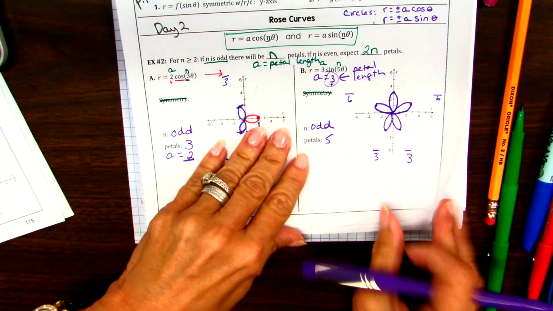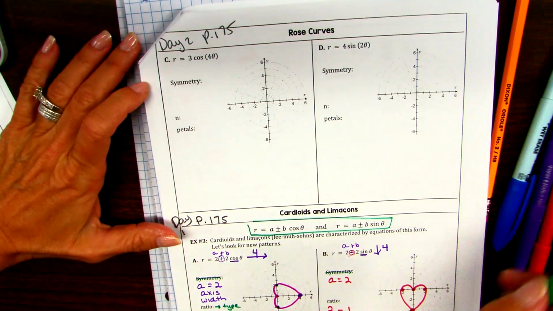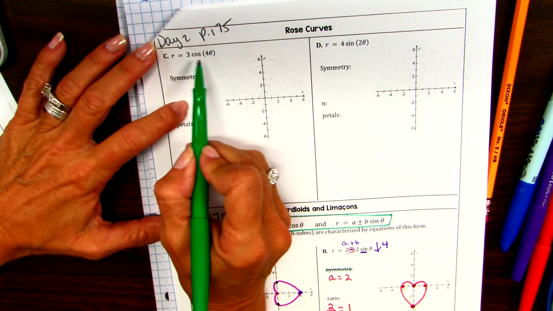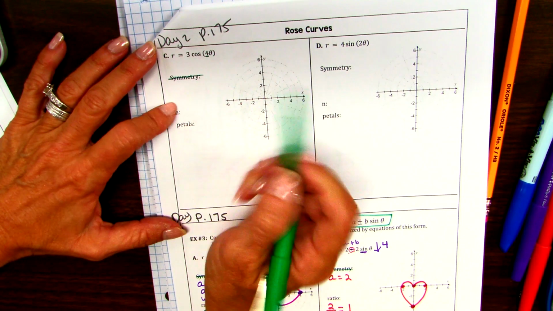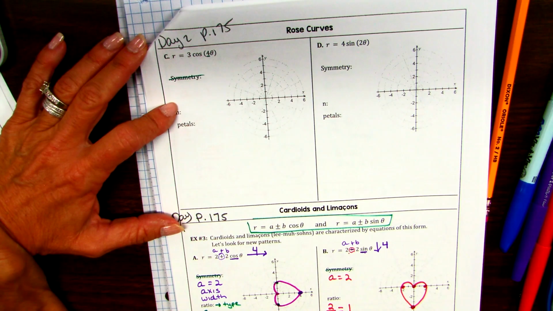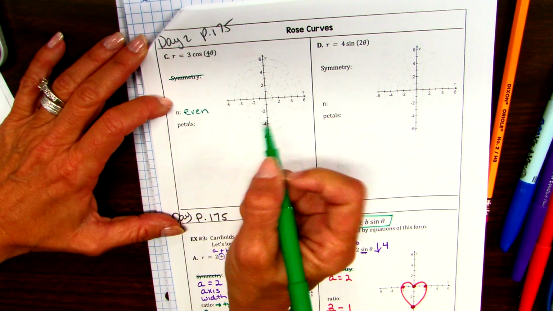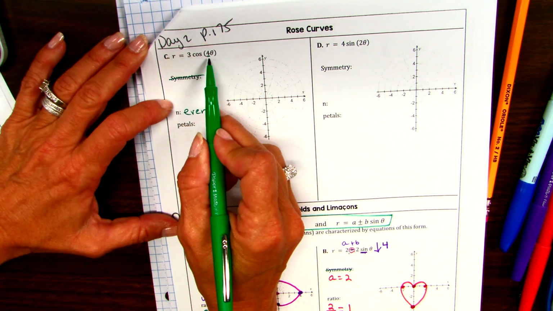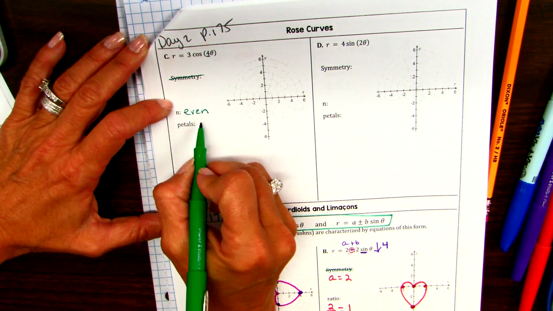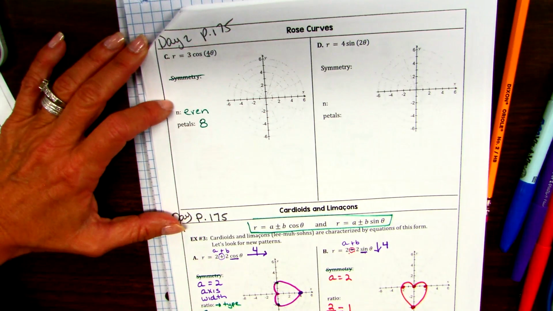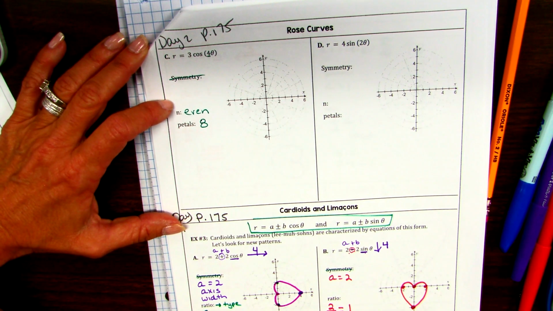Let's do the even ones and we'll be done. Next page. First thing you should recognize is that this is a rose curve because it's got an N. Four is even. So anytime you have an even number for N, we double it. We're going to have 8 petals. My graph's going to look really ugly, I'm just warning you.